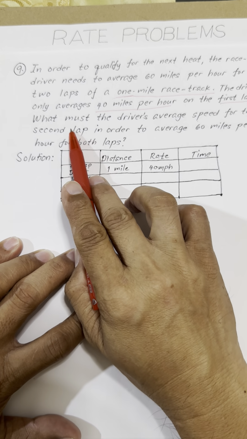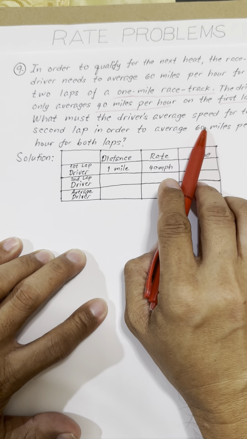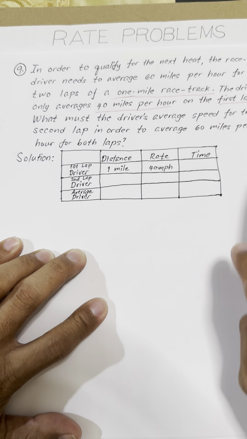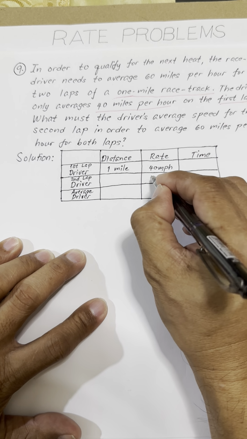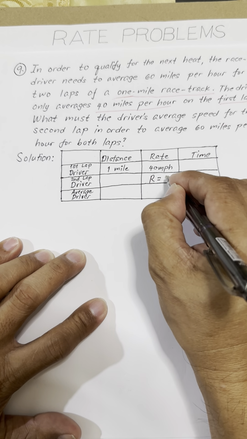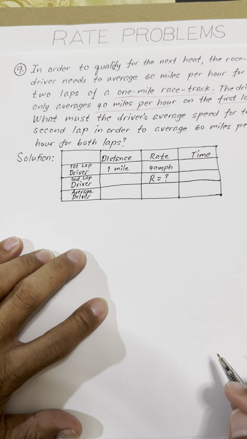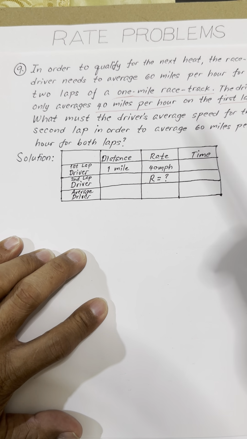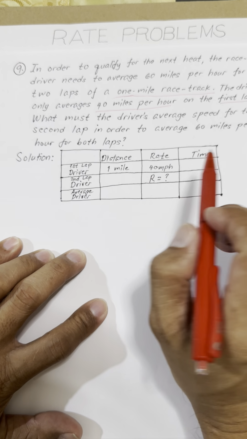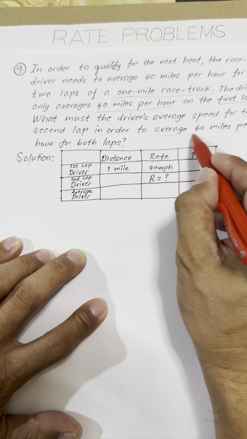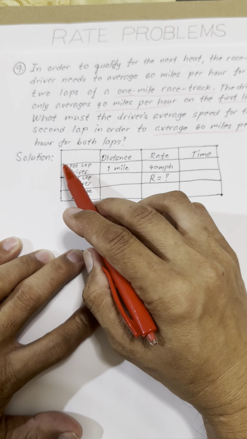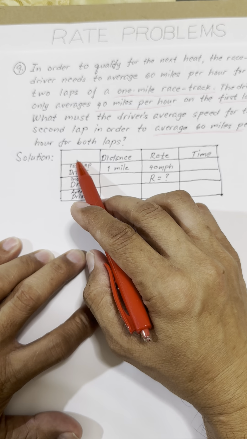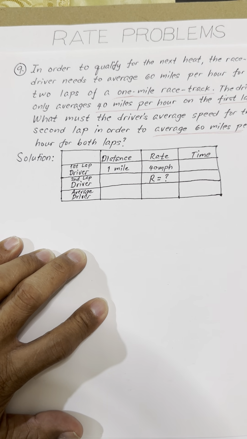So the question is, what must be the driver's average speed for the second lap? So speed, or the rate. So we need to solve for this. This is what is asked in the problem. The purpose here is to comply with the required average speed so that the average becomes 60.